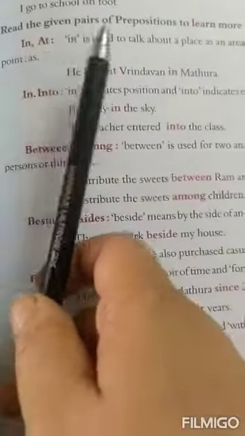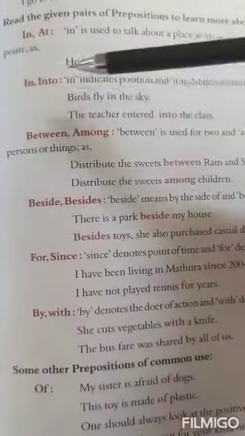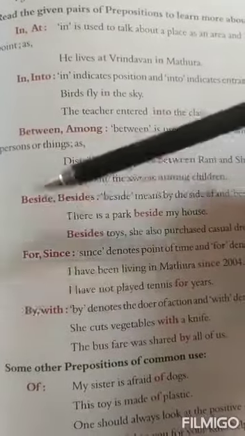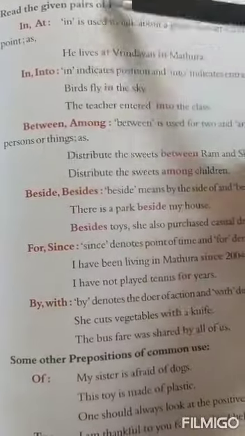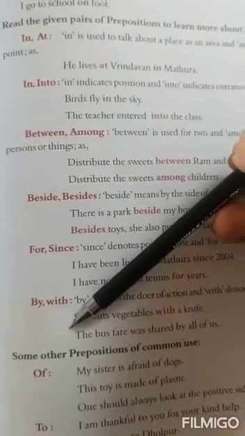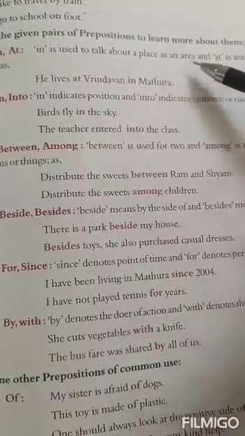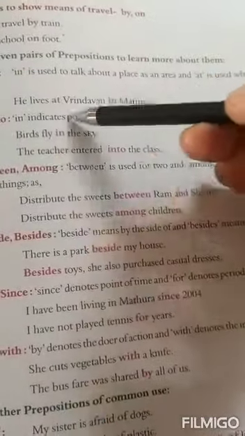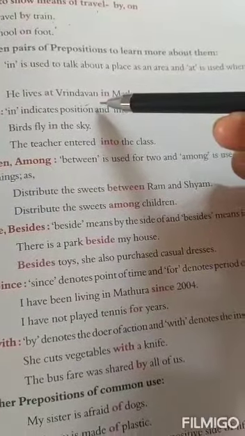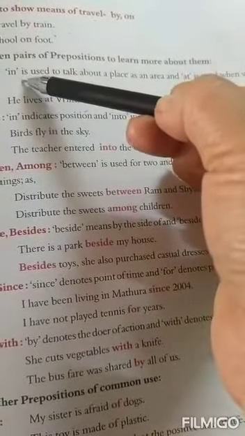Then next are some more prepositions like in, at, into, between and among, beside, besides, for, since, by. These are all other prepositions. Now let us see: in is used to talk about a place as an area, and at is used when we see it as a point. What does it mean? He lives at Vrindavan in Mathura.